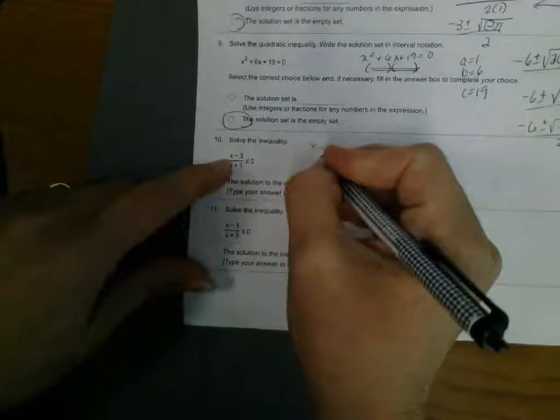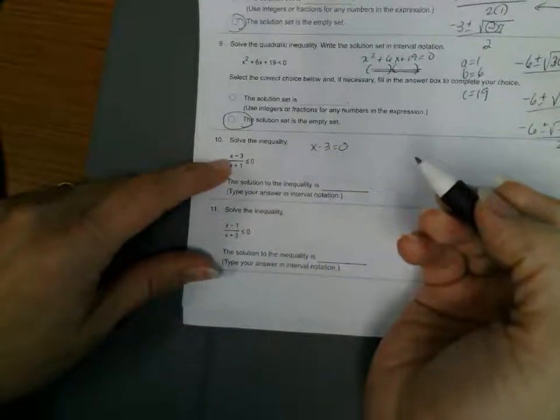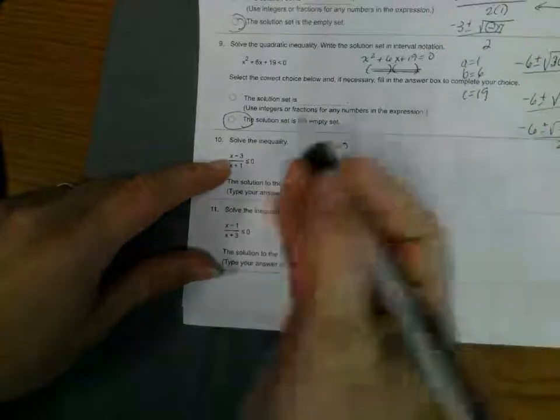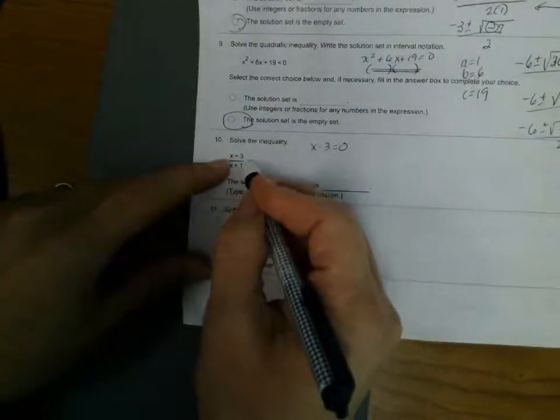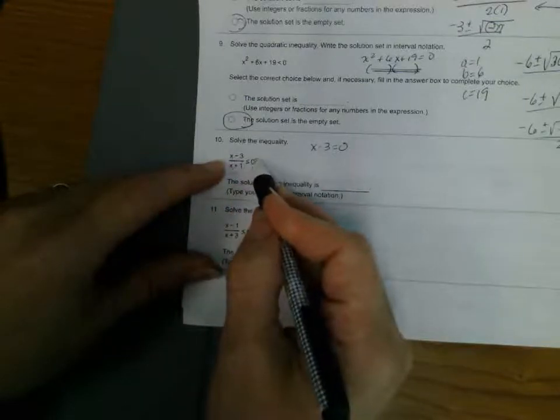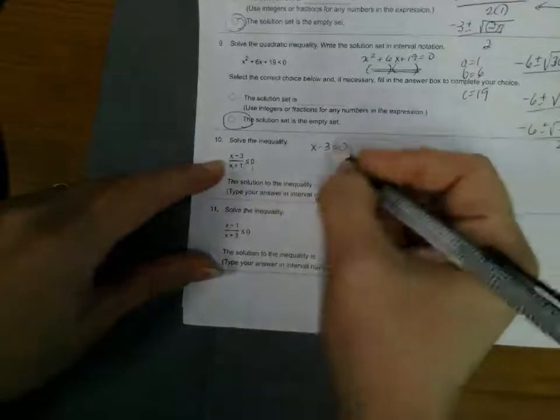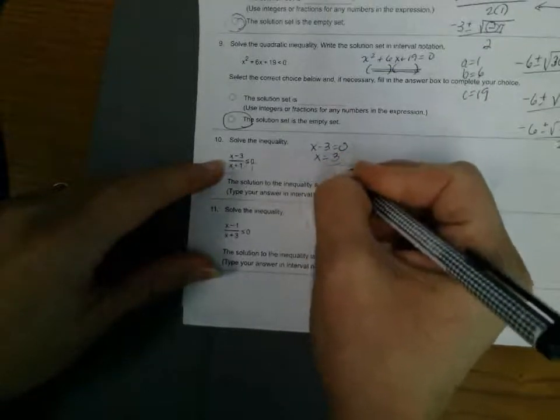Now, numbers 10 and 11, they're already single fractions. So if it's already a single fraction, you set the numerator equal to 0. That tells us what would make the equation solved, the solution to it. If you put this over 1 and you cross multiplied, you'd have this times 1 and then equal to 0 times that would be 0. So this would actually be the solution. If you were solving it like an equation, you get x equals 3.